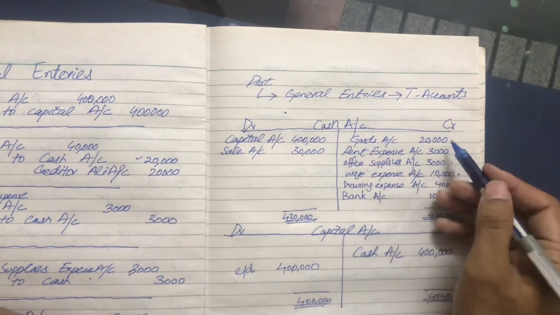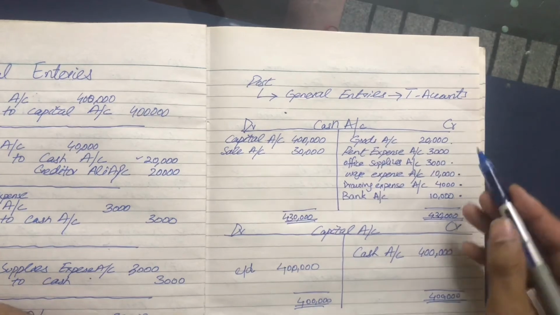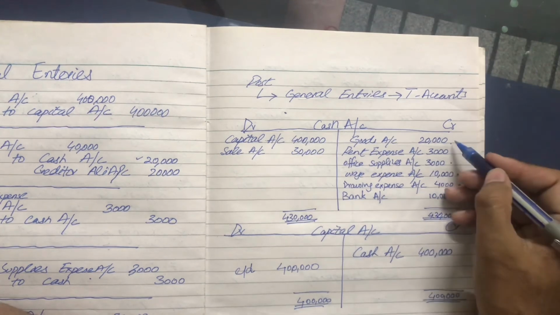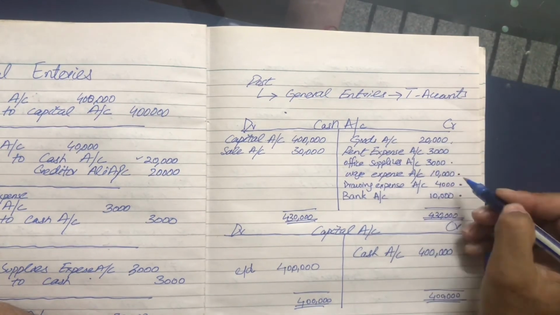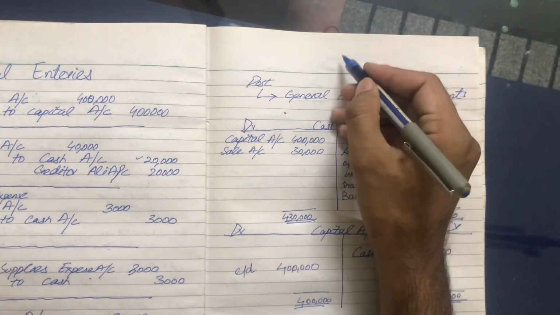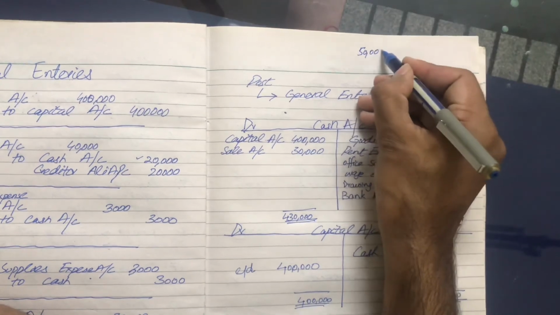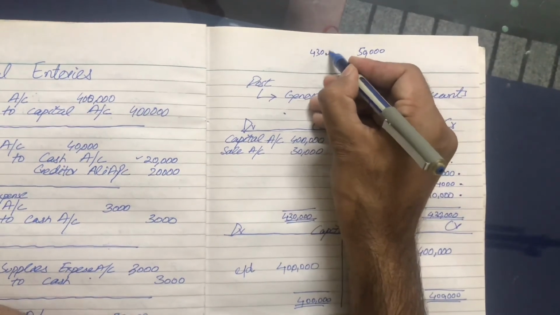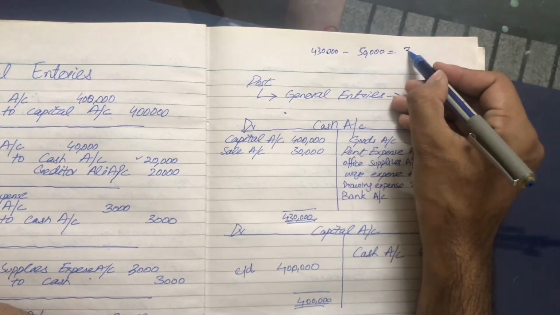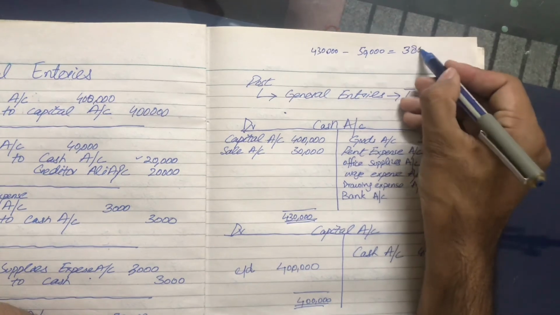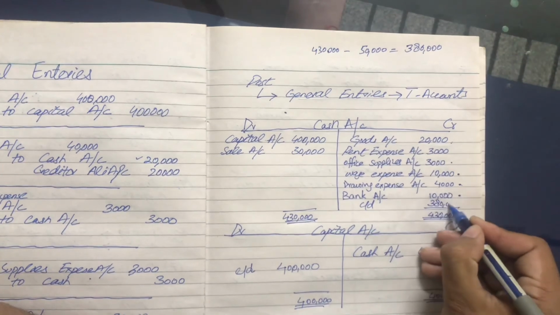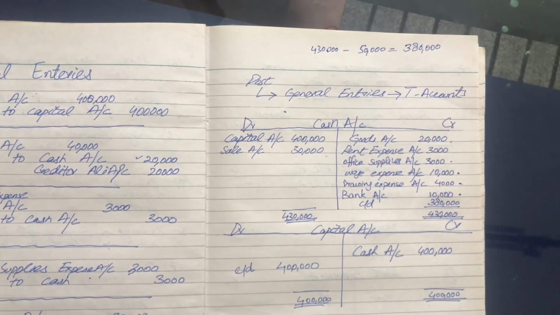Now in order to make this balance 430,000, we have to calculate this balance and we'll subtract it from 430,000, and then we add this amount there. So 20,000, 23,000, 26,000, 36,000, 40,000, 50,000. So if we write here 50,000 and we subtract it from 430,000, it will be 380,000. So here we will write carry down balance as 380,000. Now here all the accounts are closed.